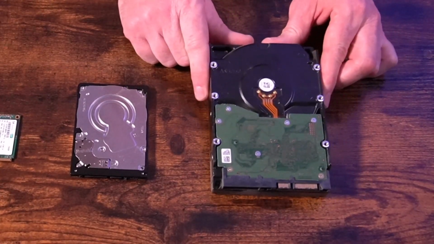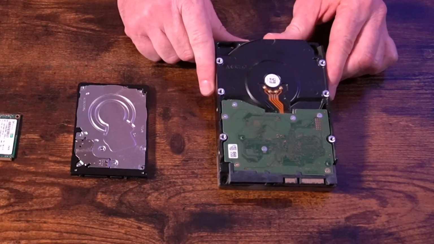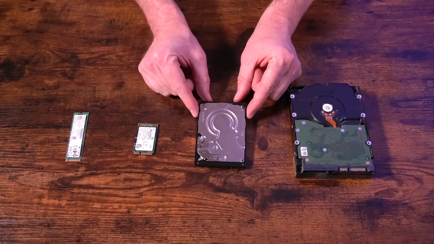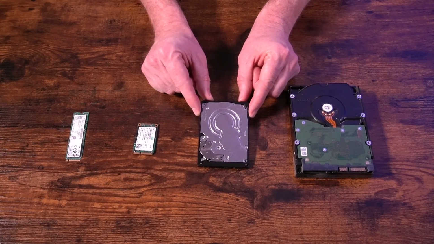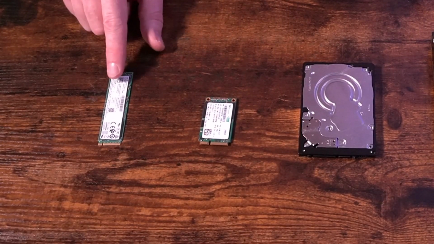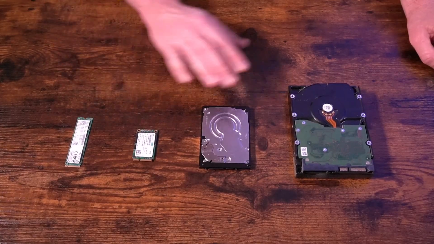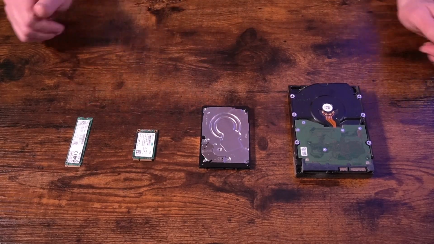So what we have right here is a 3.5-inch form factor. And this is what we used to use on a lot of our machines. And then at some point in time, we started using 2.5-inch primarily and started replacing all of our drives with 2.5-inch. This is an mSATA right here. And then this right here is an M.2. So we see some different form factors here, and we see that it's shrunk over time.